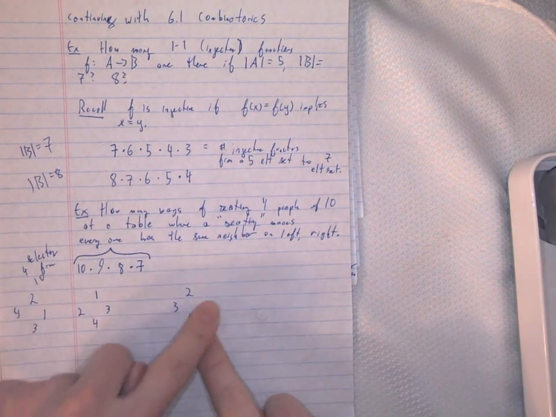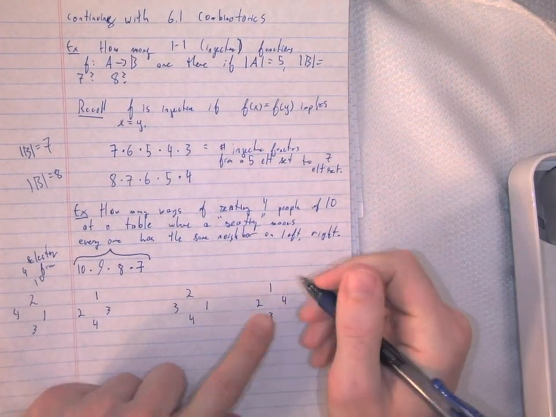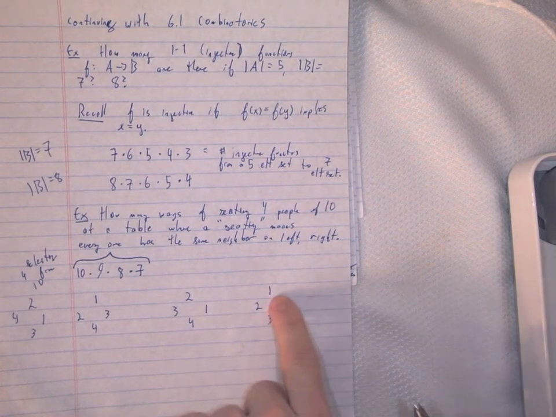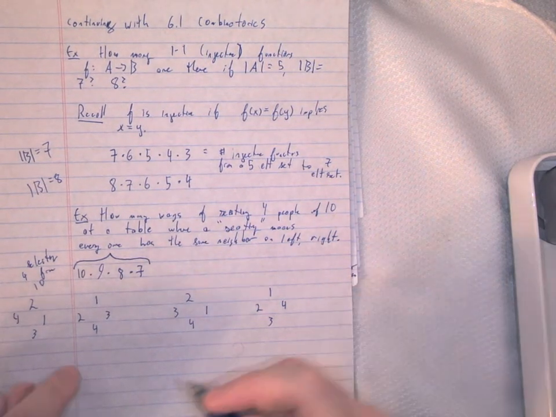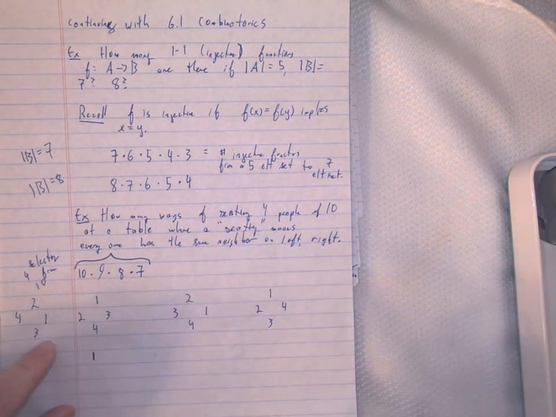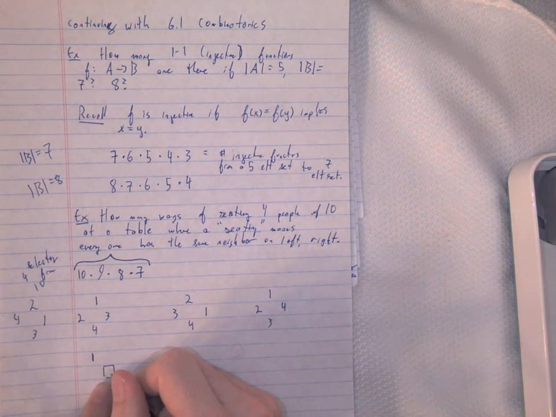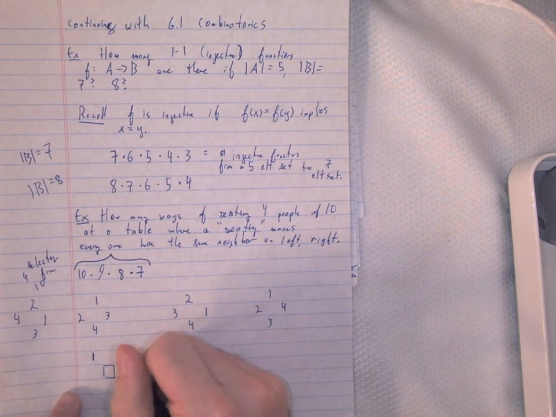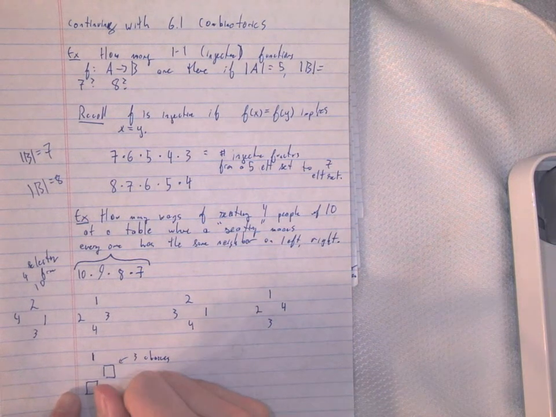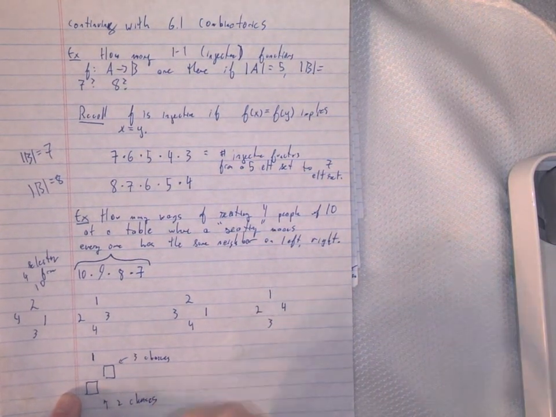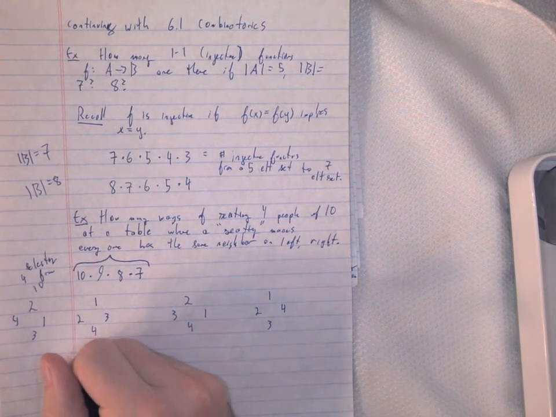If I have this arrangement, I can say this is the same as 1, 4, 3, 2, and now I have the same arrangement, but with 1 sitting at the top of the table. So once I know that 1 is going to be sitting at the top of the table, there are going to be 3 choices for whoever is on 1's left. So 3 choices. There are going to be 2 choices for who is on the left of this person, and then there's only going to be 1 possible choice here at the end.